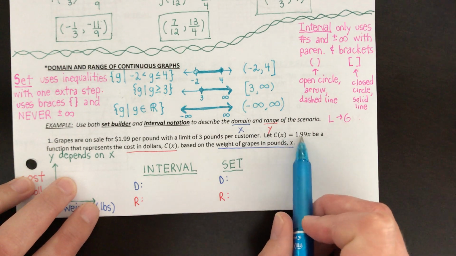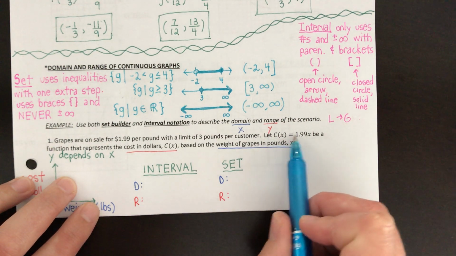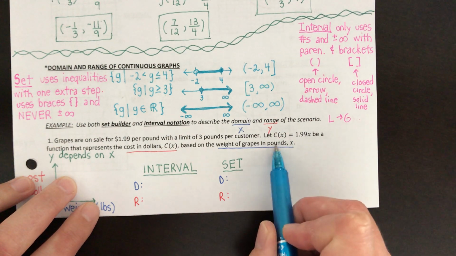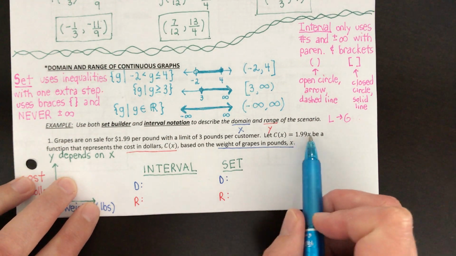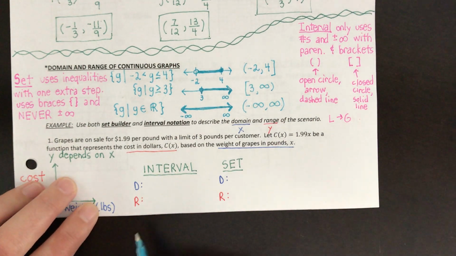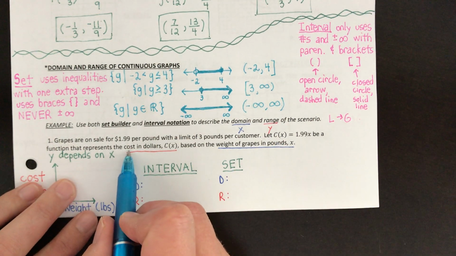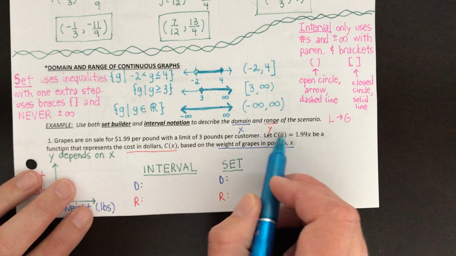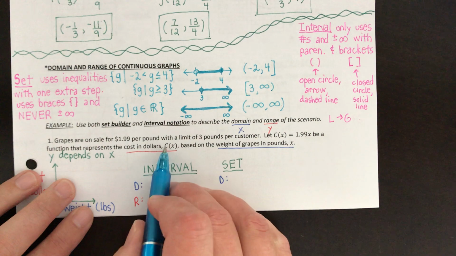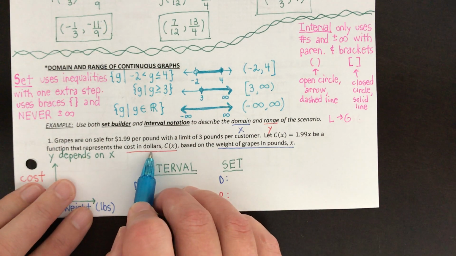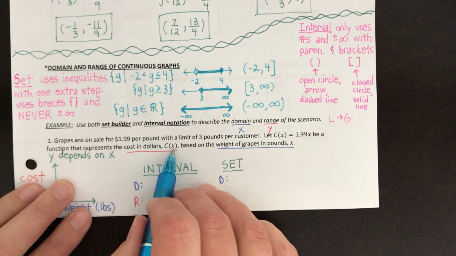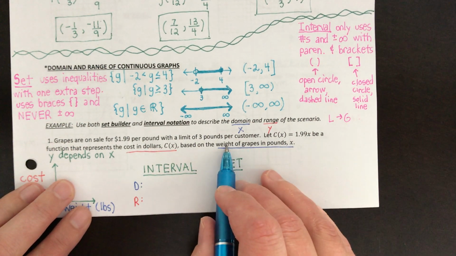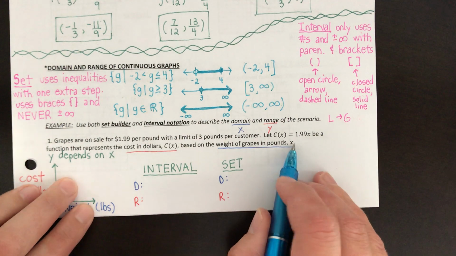Okay, it makes sense that this represents the cost because you're paying $1.99 per pound. X is the amount of pounds you buy. And so that's how much it will cost whenever you buy your grapes. What's really nice about this problem too is they specifically told you that the y, or C of x, remember C of x is like y equals, the y, what you'll be using for the range will be cost in dollars. And they also told you that the x, or the domain, will be, in context of the problem, the weight of the grapes in pounds.